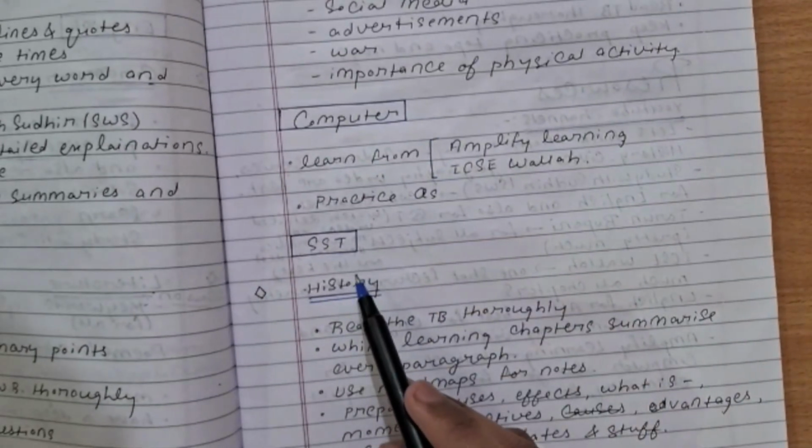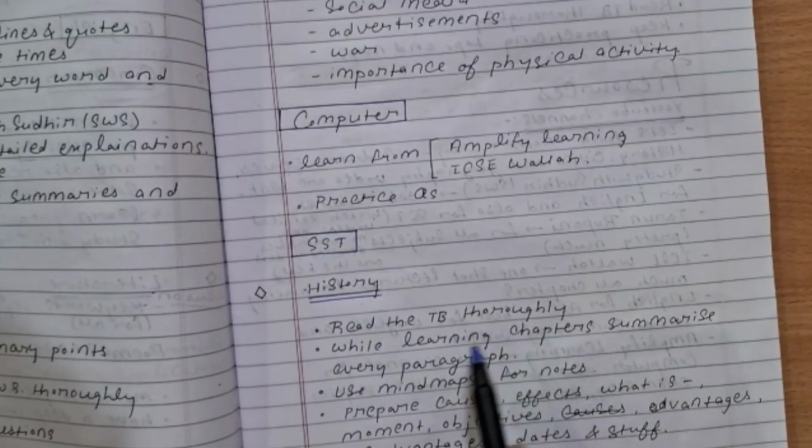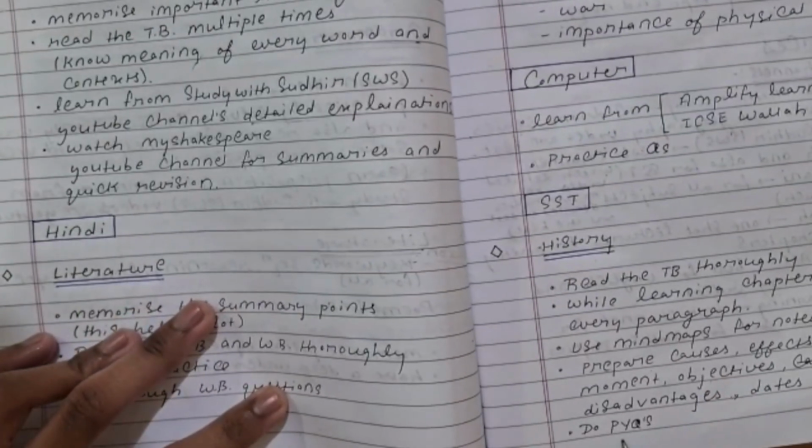In SST, history, read the textbook thoroughly while learning chapters, summarize every paragraph, use mind maps for notes, prepare causes, effects, what is, dash, movement, objects, advantages, disadvantages, dates, and such type of questions. These type of questions are majorly asked in your boards and do a lot of PYQs.